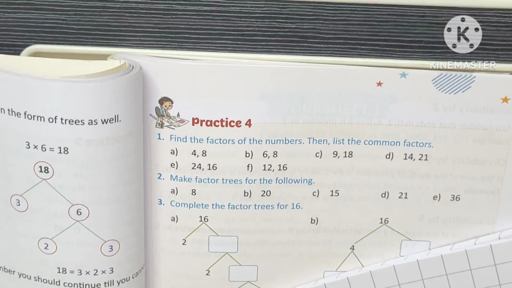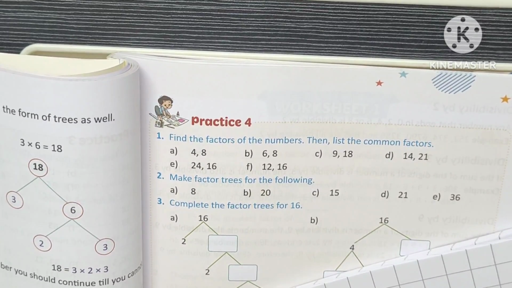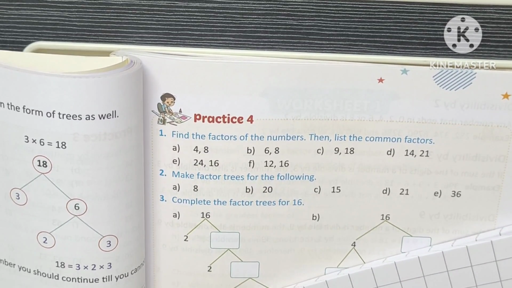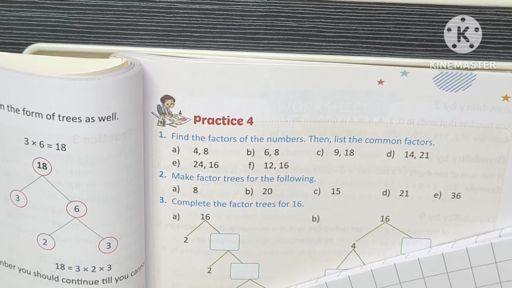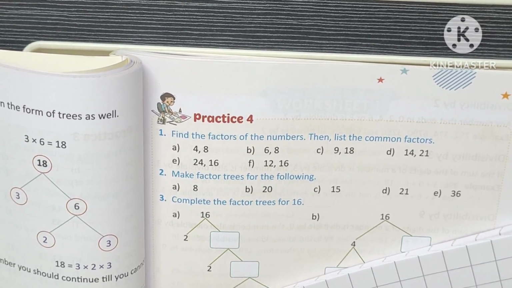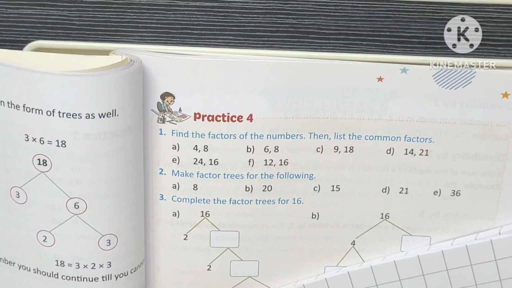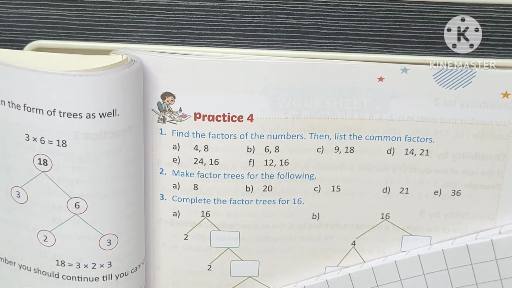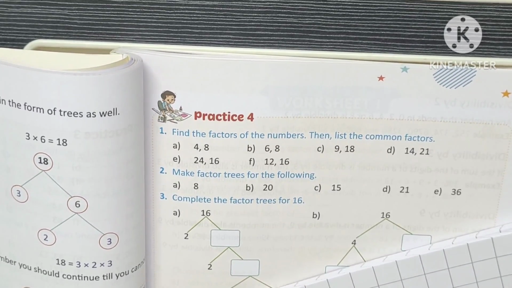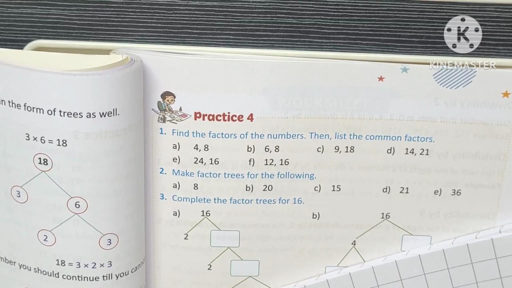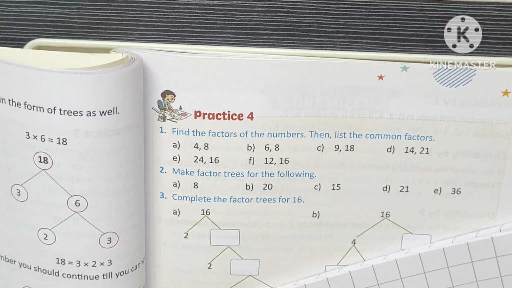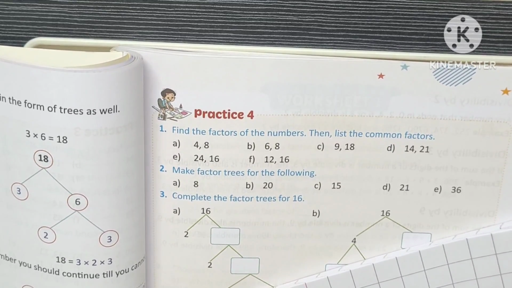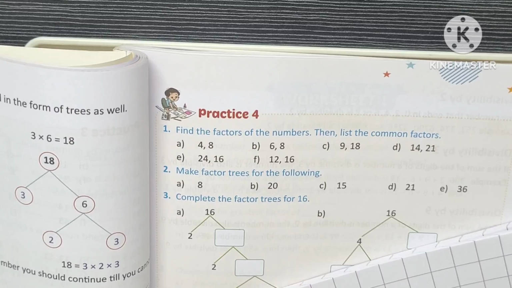4, 8. First we have to find the factors of the number. First we have to see whether this number is multiplied by 1, 2, 3, 4 like this. Okay, first 1 for the factors of 4. 1 for the 4. Yeah, 1, 2, 2 ones are 2, 2 twos are 4. Yeah, 3, 3 ones are 3, 3 twos are 6. No. 4, 4 ones are 4. Yeah. So this is the factor of 4.